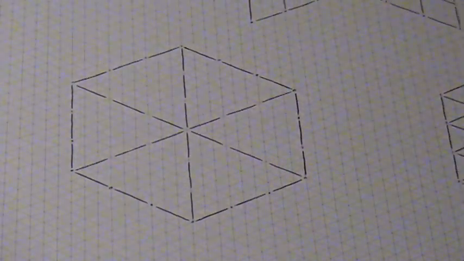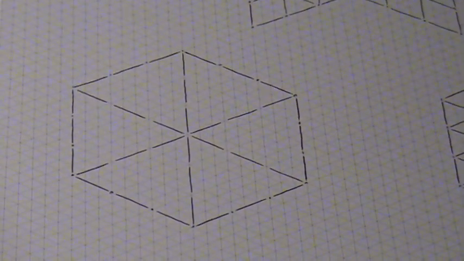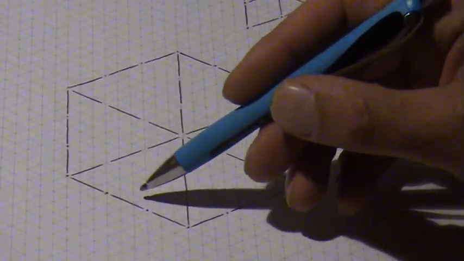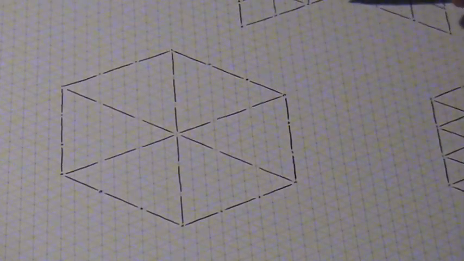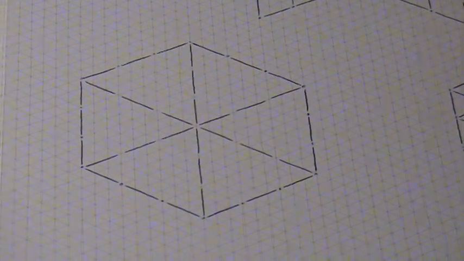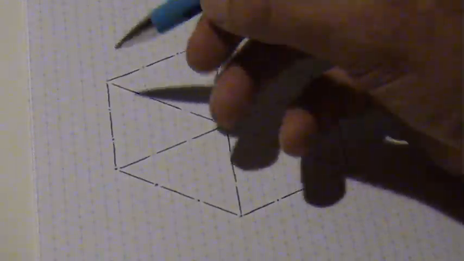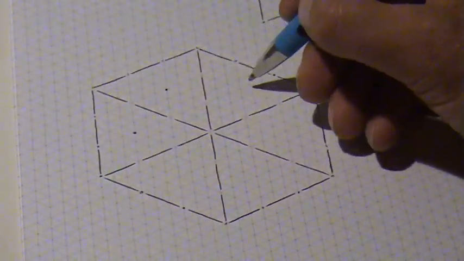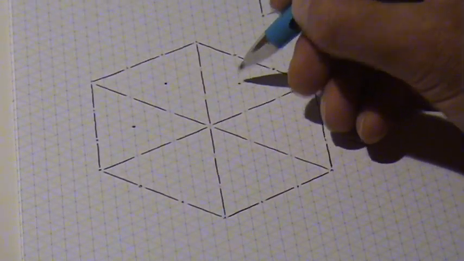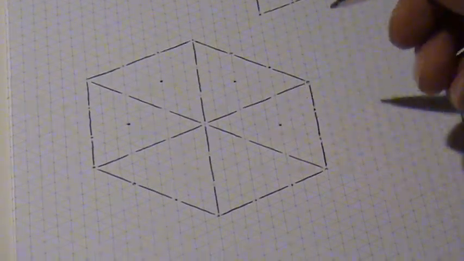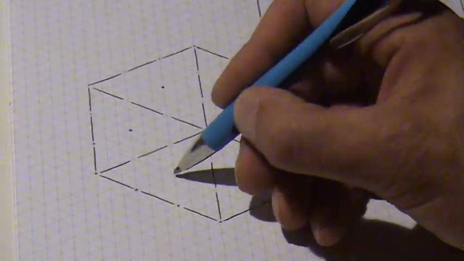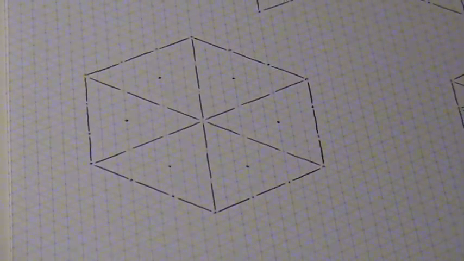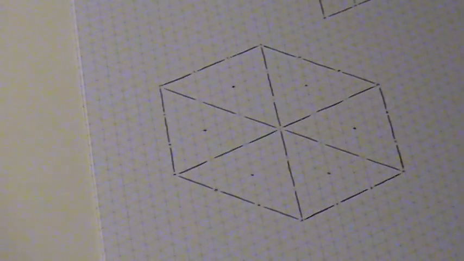The first thing we do with visualization is the following. We just pretend the small ones are not there. So I'm gonna put a dot inside each triangle. Now I'm gonna replace the dots for number.